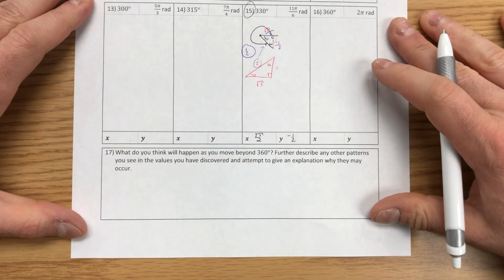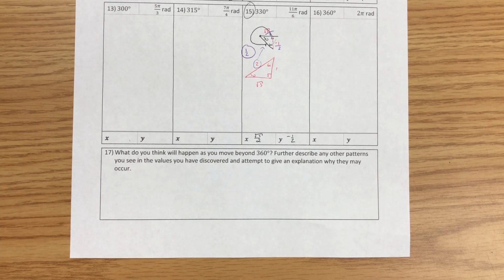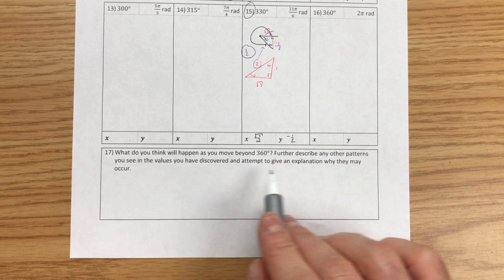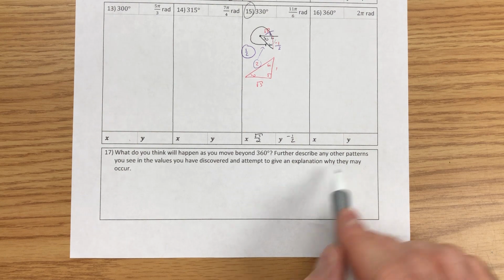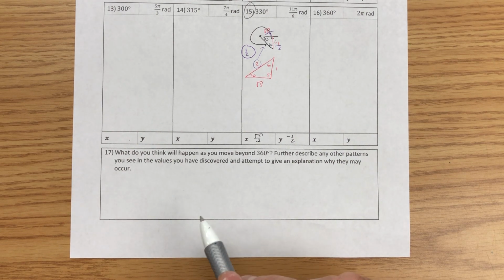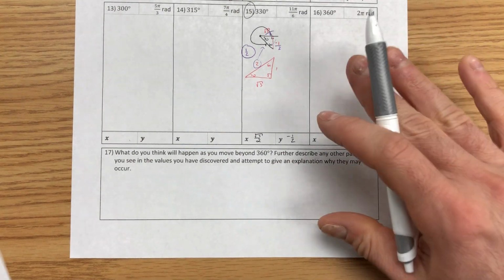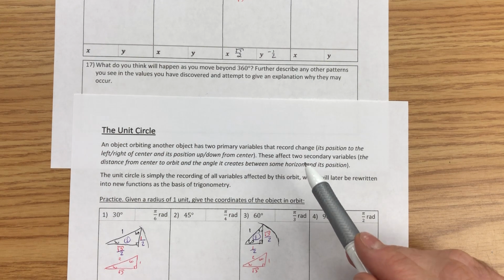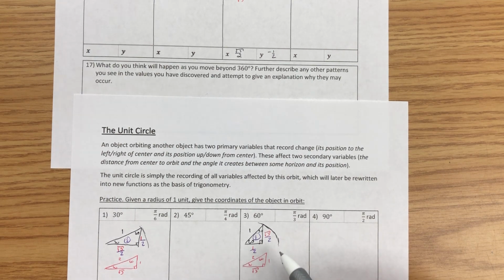So that brings us to the last question. What do you think will happen as you move beyond 360 degrees? Further describe any other patterns you see in the values you've discovered and attempt to give an explanation of why they may occur. So what's going on right here is it reverts back to where our start was. We're orbiting, which means that once we've completed one orbit, we begin again.